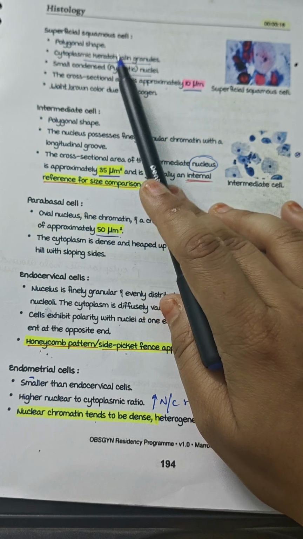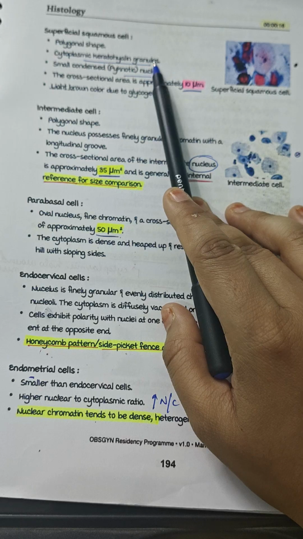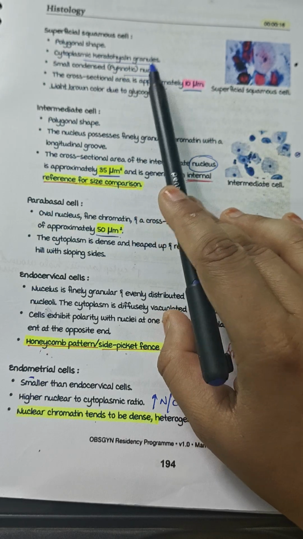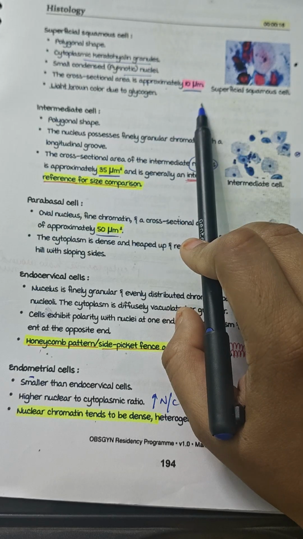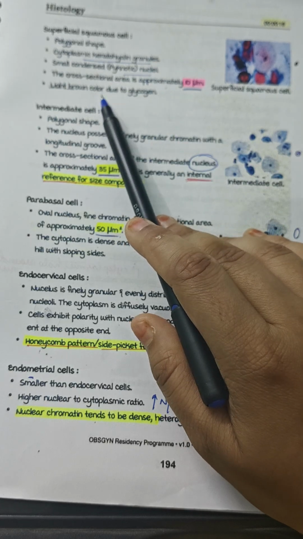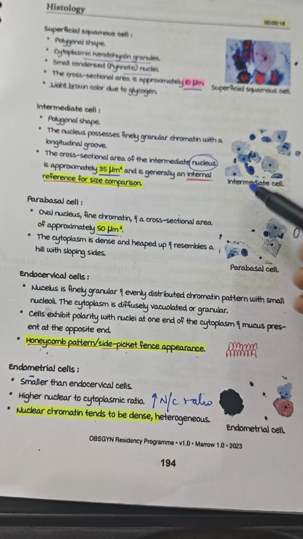So coming to the superficial squamous cell layer, these cells are polygonal in shape. Cytoplasmic keratohyalin granules are present in the cells, and they have condensed pyknotic nuclei. The cross-sectional area is approximately 10 micrometers, and they are light brown in color due to the presence of glycogen.